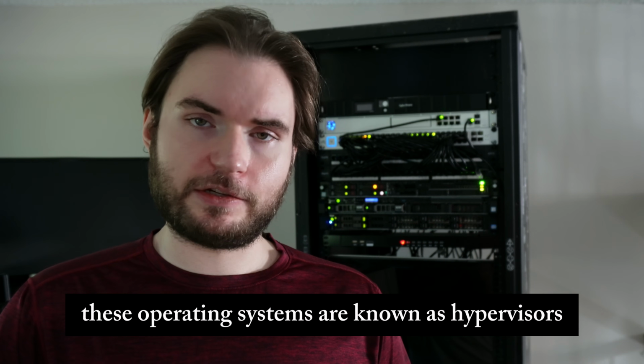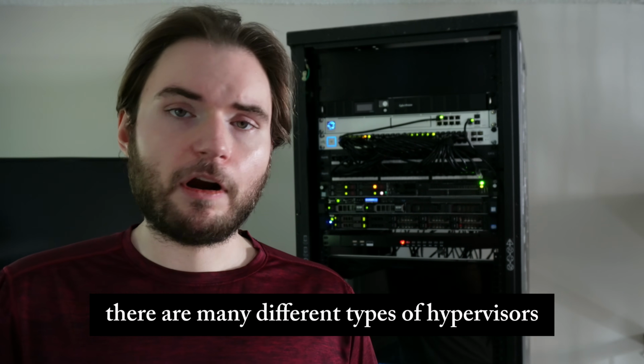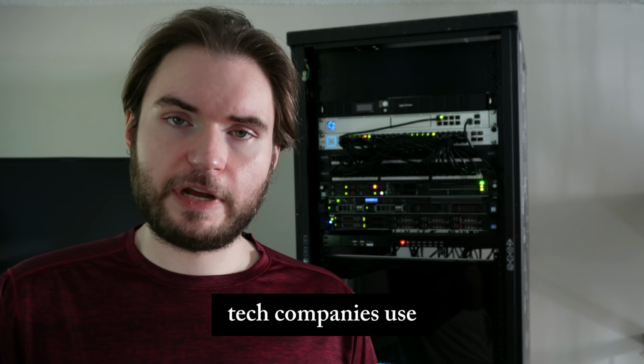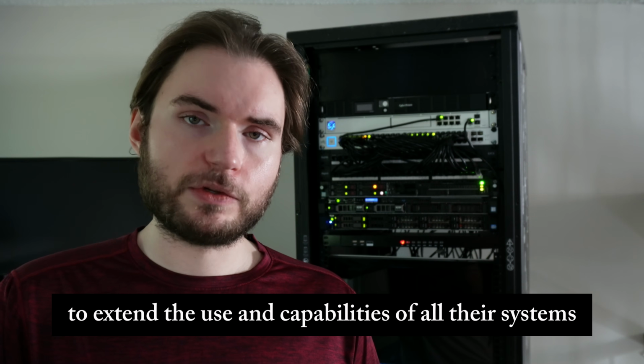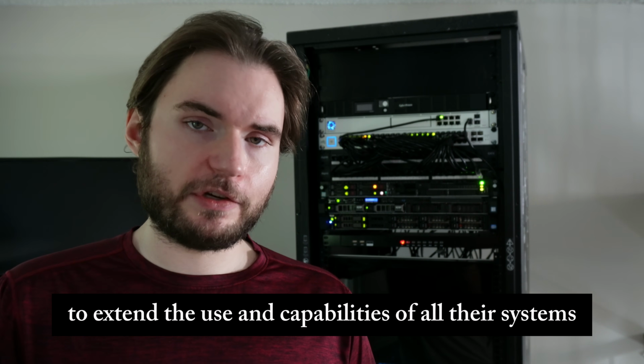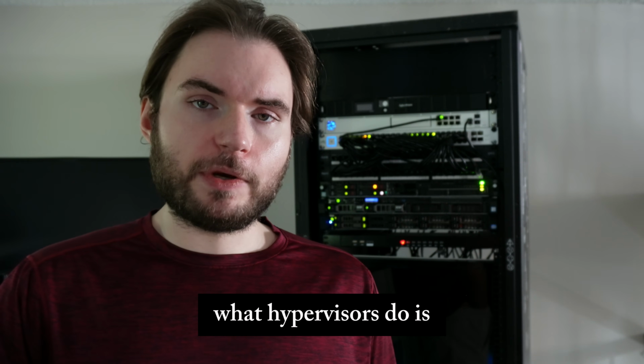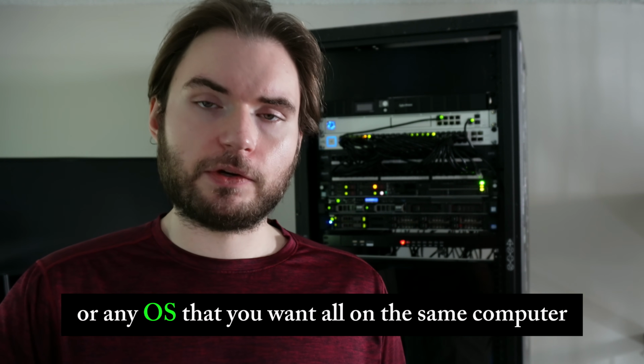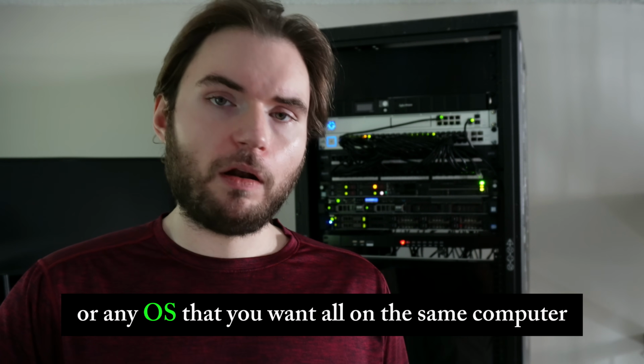These operating systems are known as hypervisors. There are many different types of hypervisors, and it's what many of the world's largest tech companies use to extend the use and capabilities of all of their systems. What hypervisors do is they allow you to run multiple virtual machines of Linux or Windows or any OS that you want, all on the same computer.